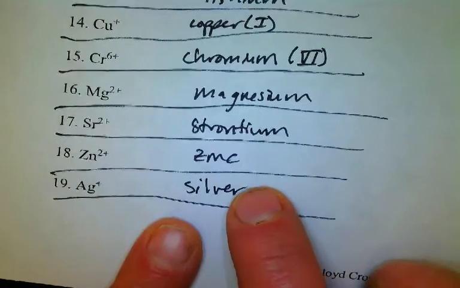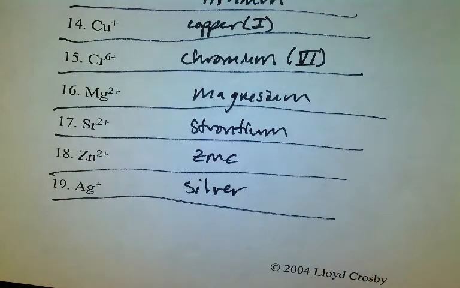Did you get 18 and 19 right? Yes. Do not put Roman numerals for 18 and 19. Those are our 3 exceptions. What are our 3 exceptions? Zinc, silver, and cadmium. Yep. So don't forget about them. So then you just put zinc and silver. You don't put Roman numerals.